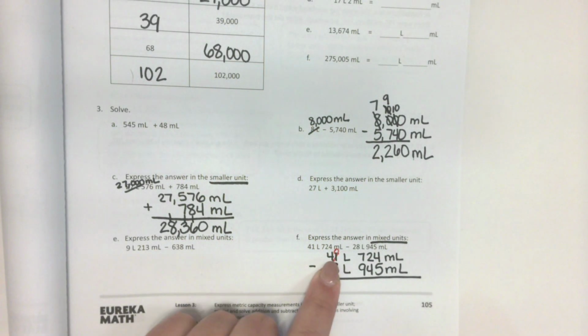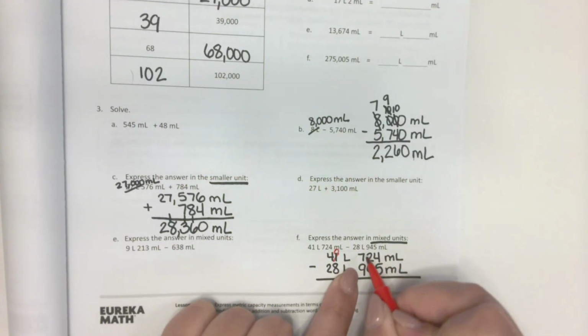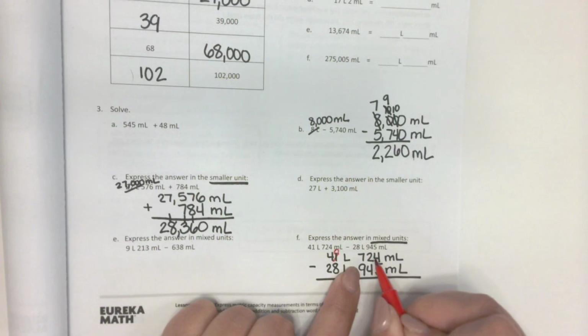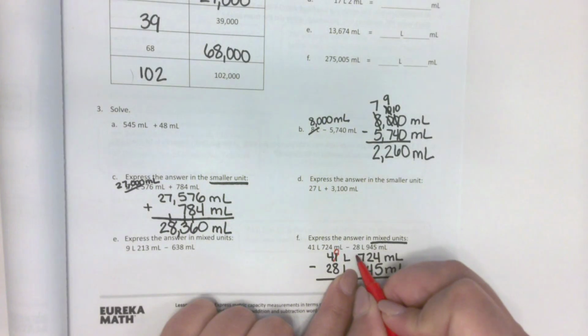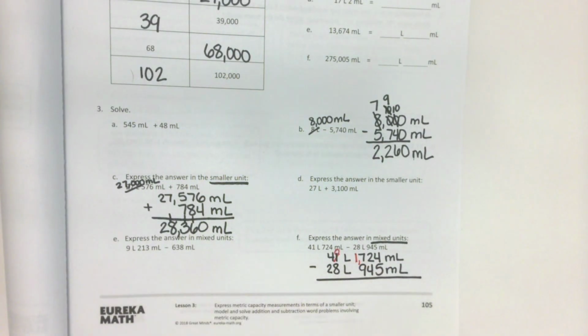Now we're going to give 1 liter to the milliliters. How many milliliters is 1 liter? It's 1,000. So that means we are giving 1,000 milliliters to the 724 milliliters. If we're giving it 1,000 more, now it's 1,724 milliliters.